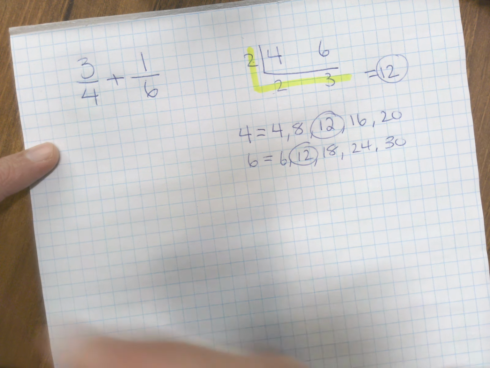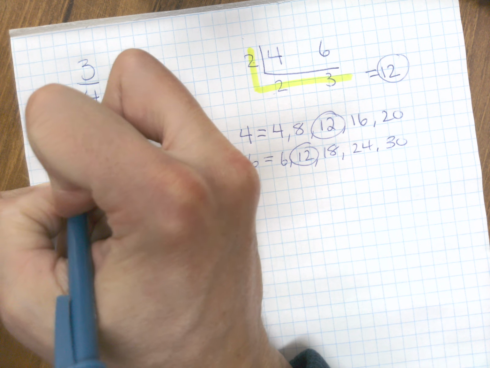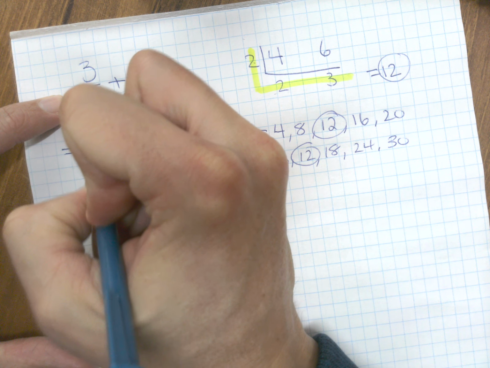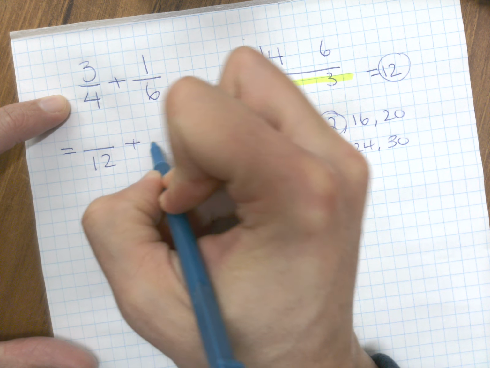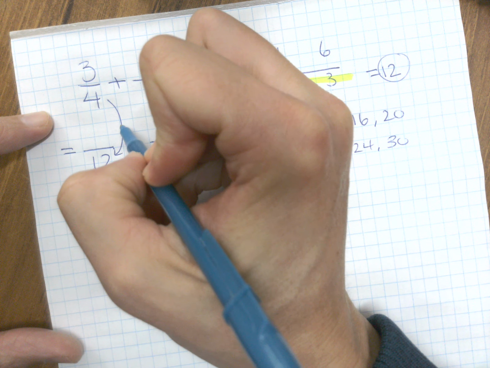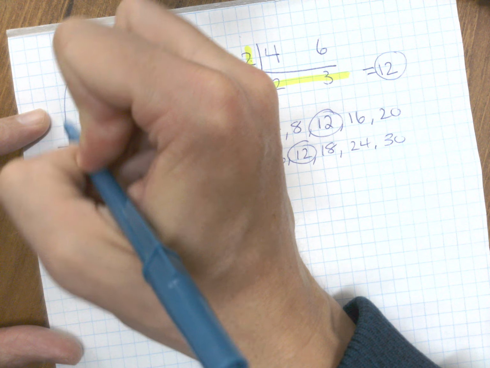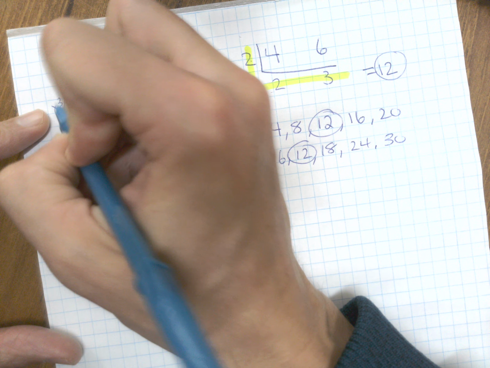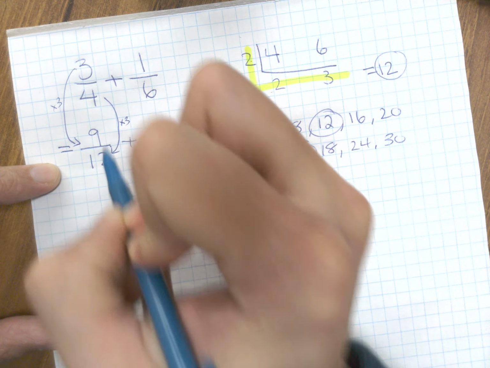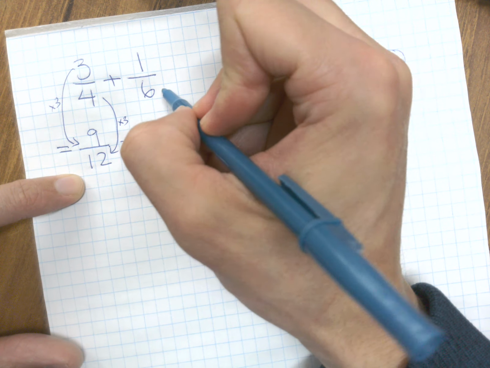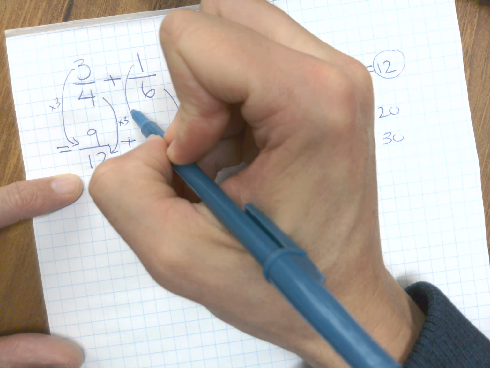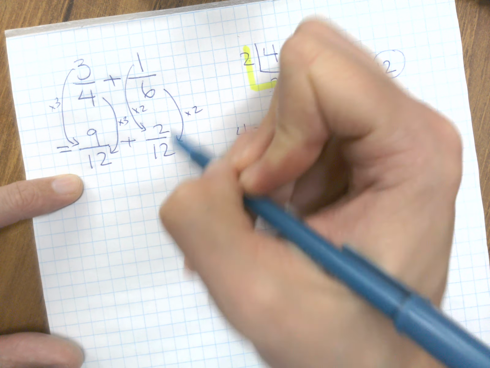So once I have that, I can set up my denominator, and I can use my understanding of equivalent fractions to find out what that would look like with the denominator 12. Okay, so I know to go from here to here, I multiplied by 3. So that means I have to do the same thing to the top, because if I multiply by 3 over 3, it's the same as multiplying by 1. And this gives me 9/12 plus, in this case, this was multiplied by 2, which means I have to do the same thing to the 1, gives me 2/12.